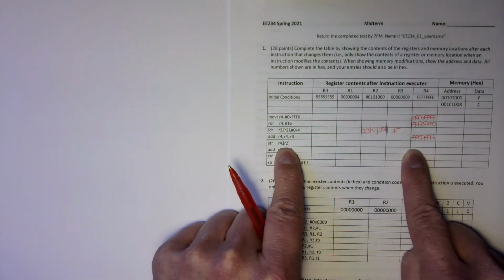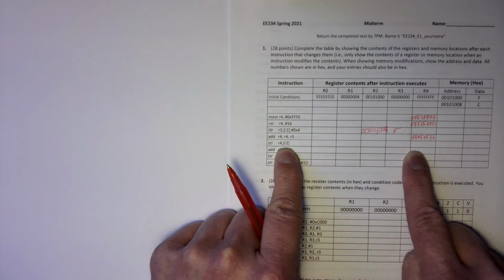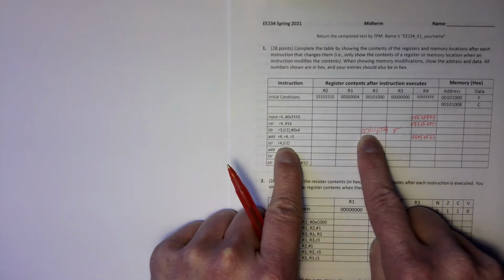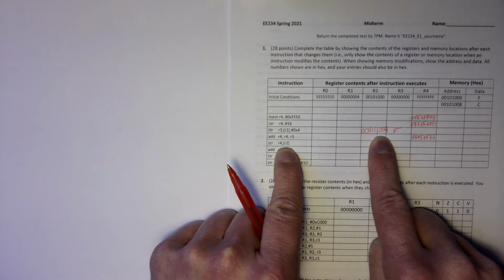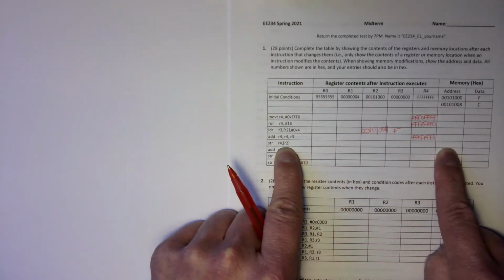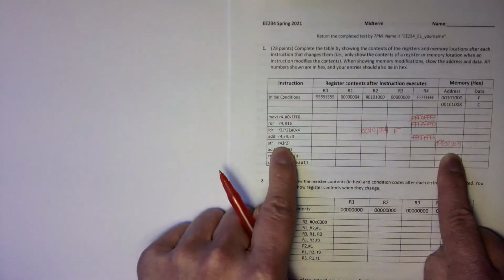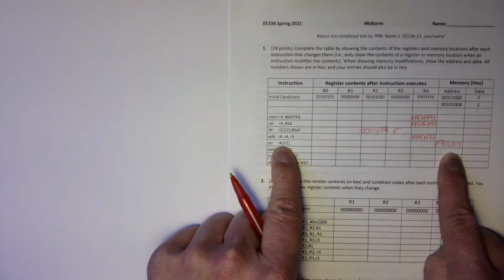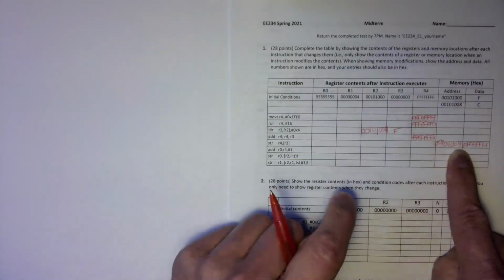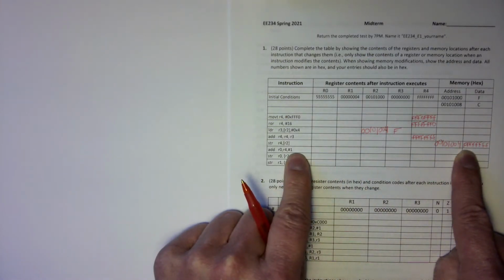Okay, the next one: I want to store all of those F's at the address pointed to by R2. Now R2 contains 00101004. So I'm going to come over here and write that address down, address 00101004, because that's the address I'm going to refer to, and I'm going to store the contents of R4. R4 contains all F's, so I'm going to put FFFFFFFF at that location. And that's what that instruction does.